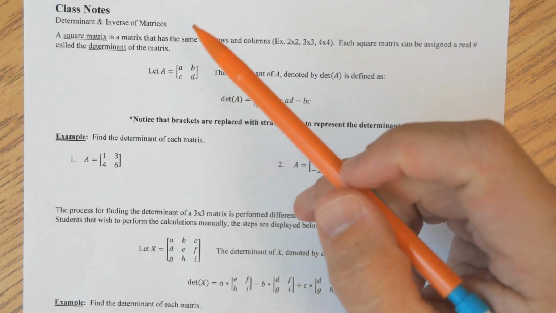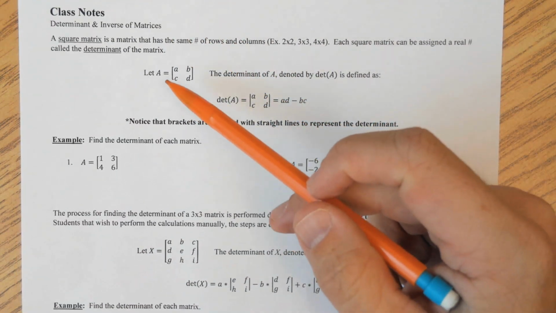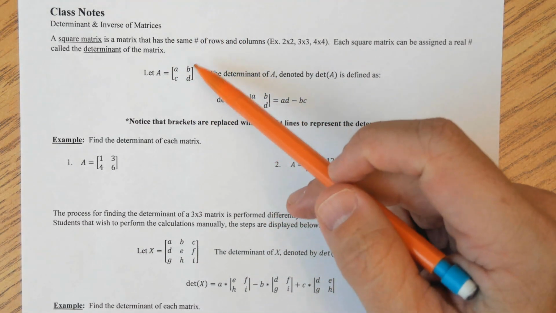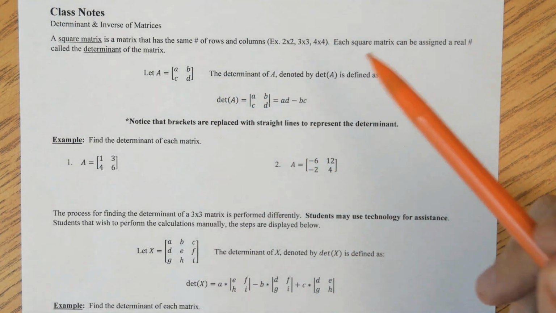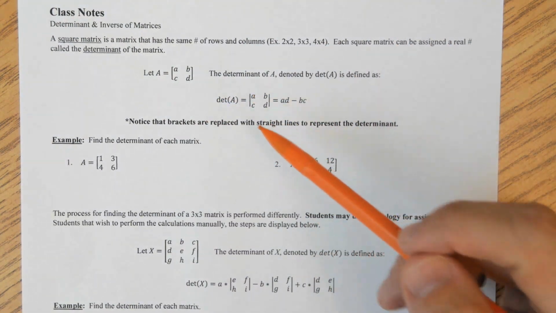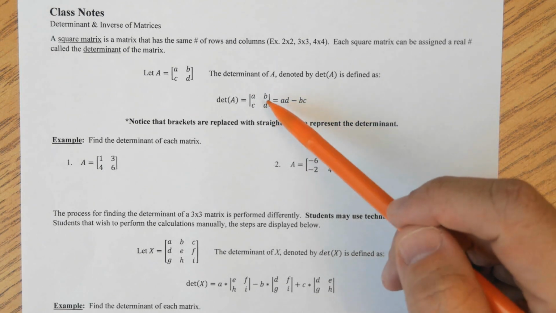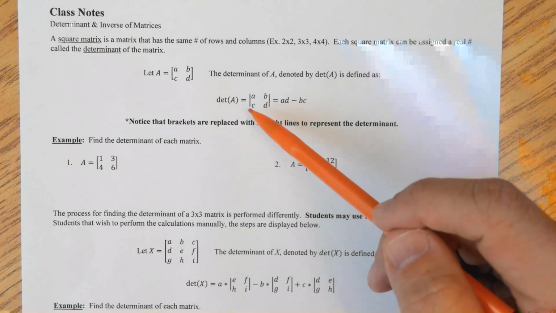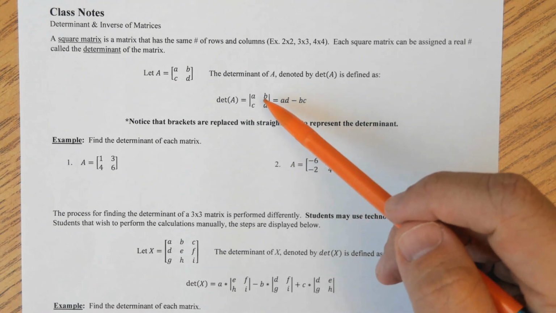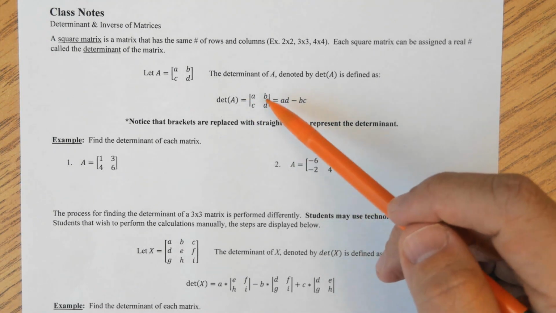So say we have a 2 by 2 matrix here. We're going to label it A, B, C, and D all in order, alphabetical. How would we find the determinant? Well, we would find the determinant by taking A times D minus B times C. So A times D minus B times C.